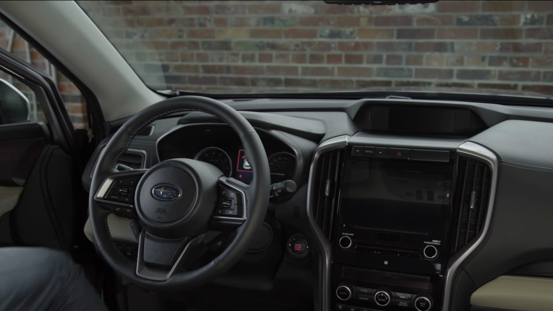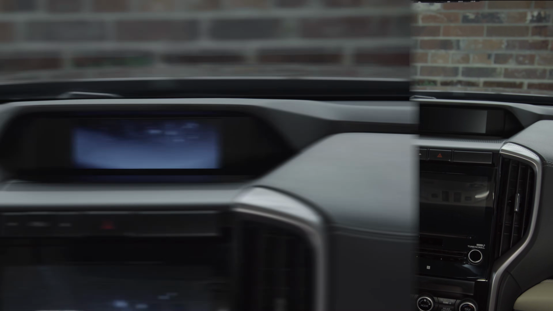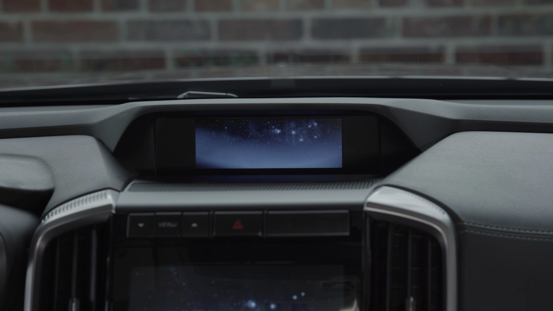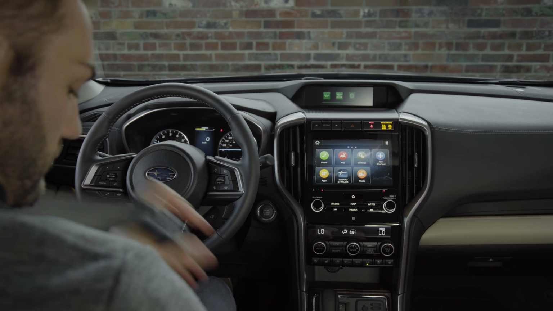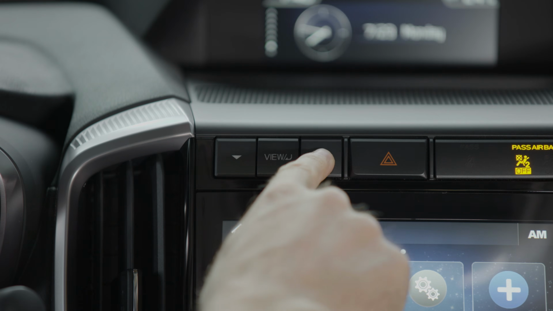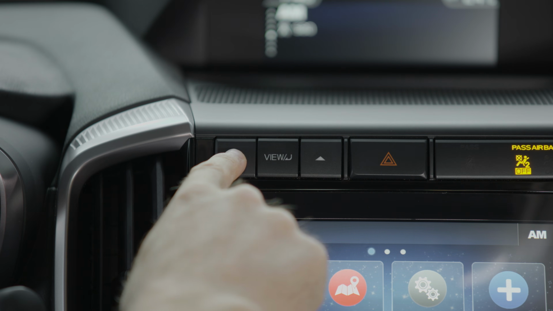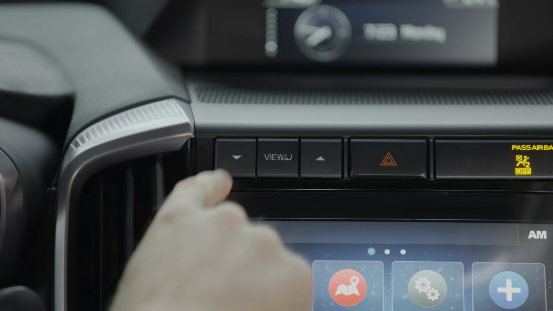To operate the multifunction display, first enter the vehicle. A welcome screen will appear for a short time. And once the ignition is switched to the on position, the welcome screen will disappear. To scroll through the different menu screens, press the up and down buttons located above the main screen.